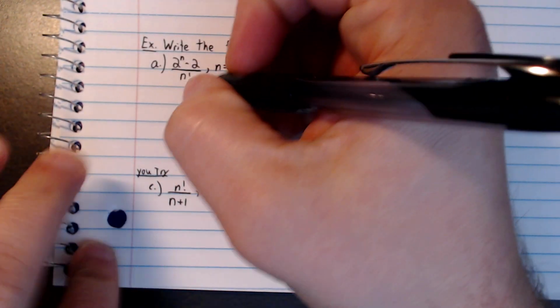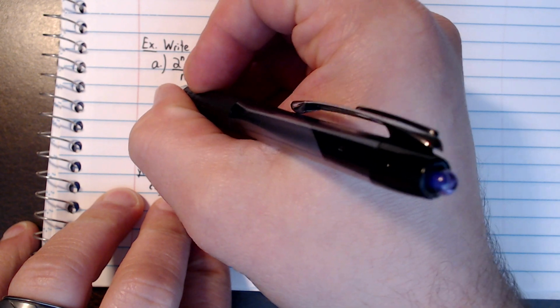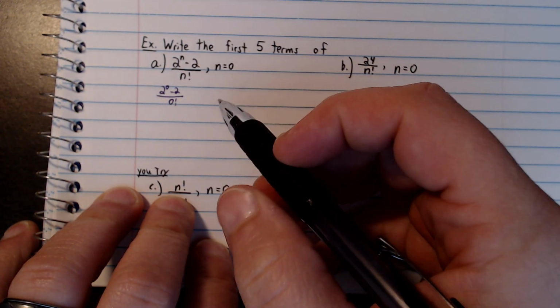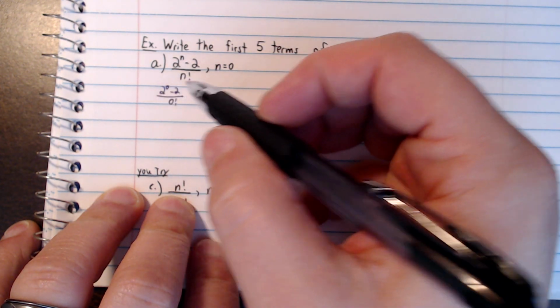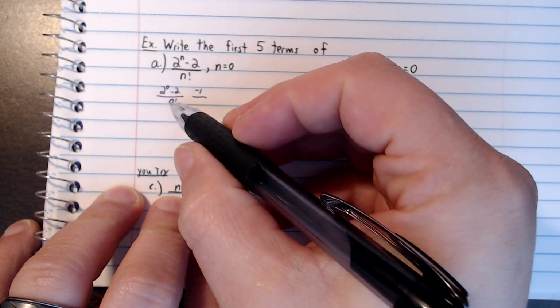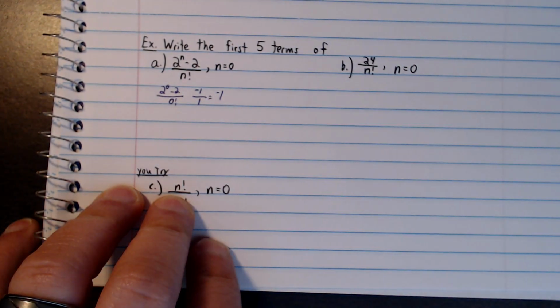So first, we're going to do 2 to the power of 0 minus 2 over 0 factorial. Anything to the power of 0 is 1. 1 minus 2 is negative 1. And then 0 factorial, we said earlier, was 1. So we get negative 1 for our first term.